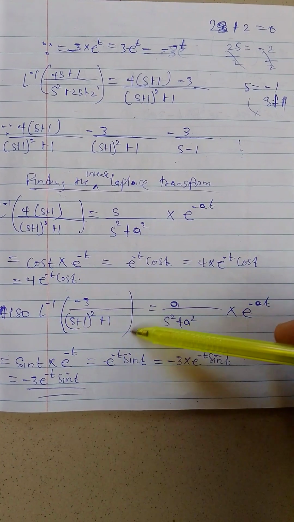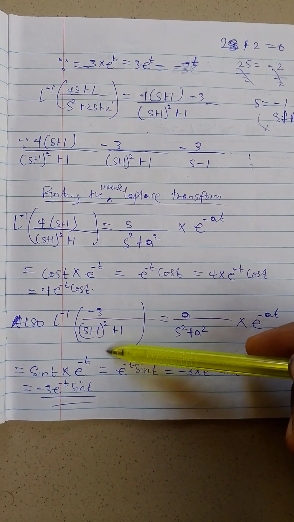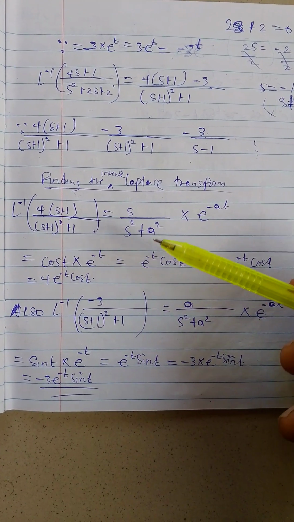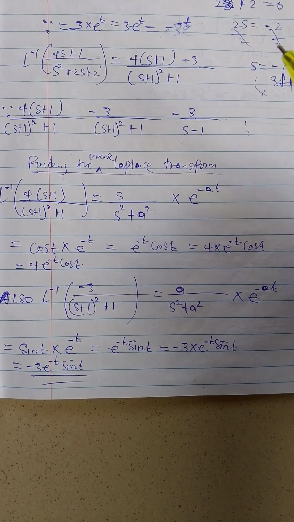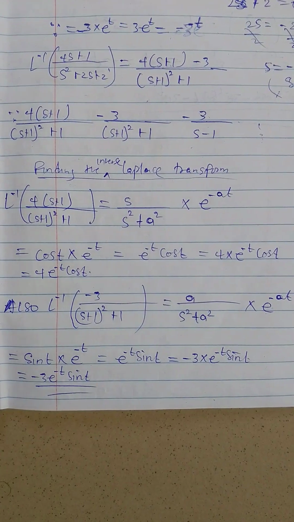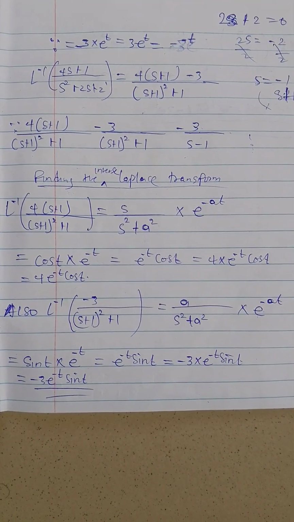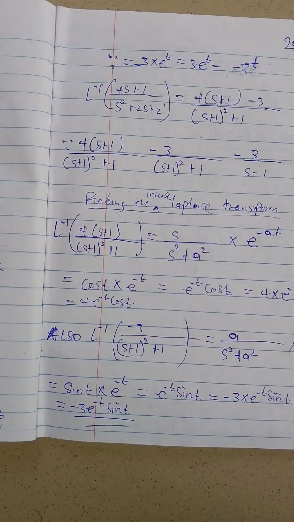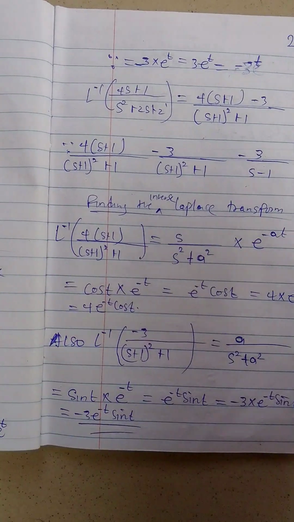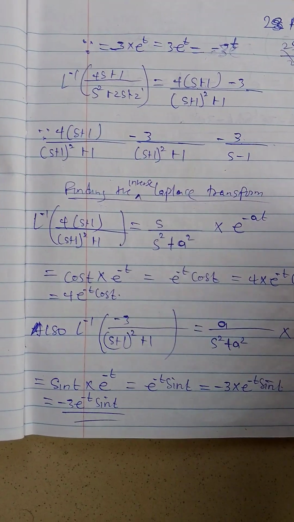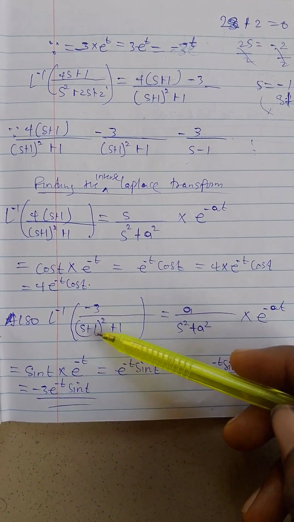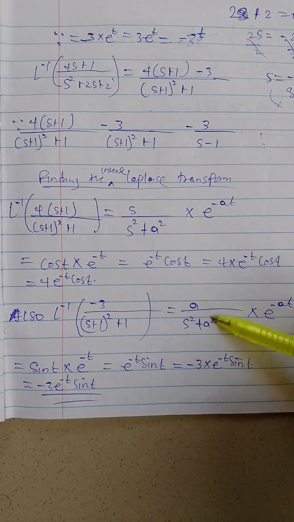So you know that whenever your up number, that is the numerator, has no x, just know that that function is simply a sine function. So therefore that becomes everything alone here is sine.